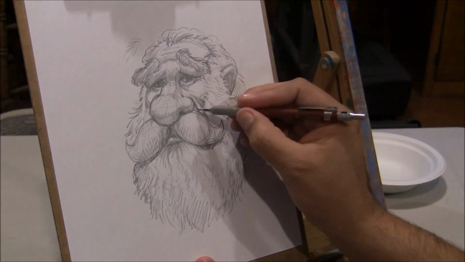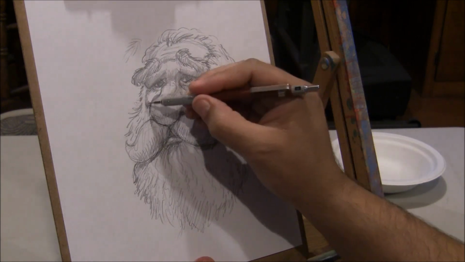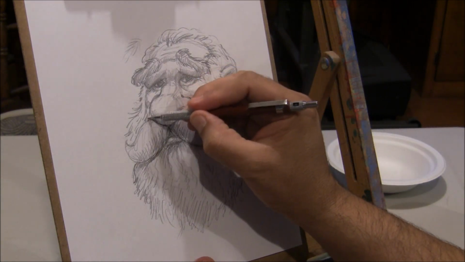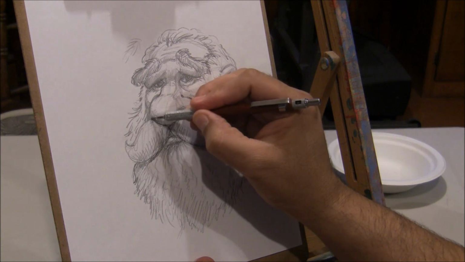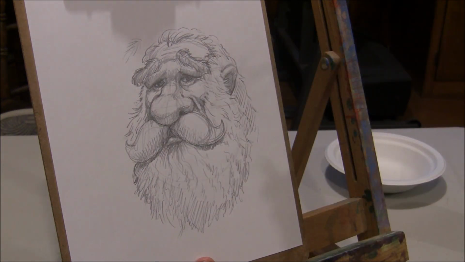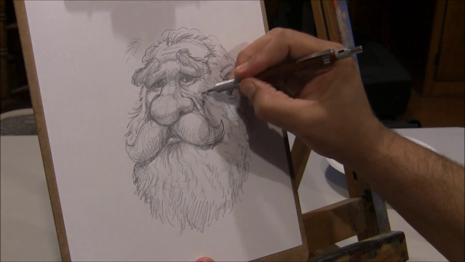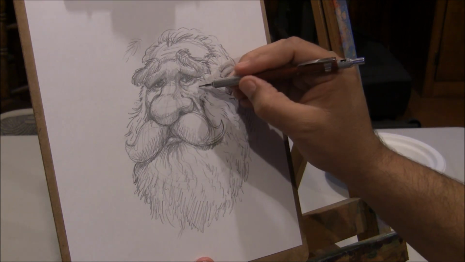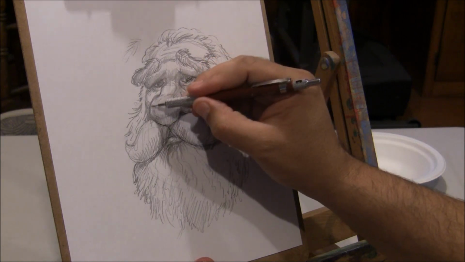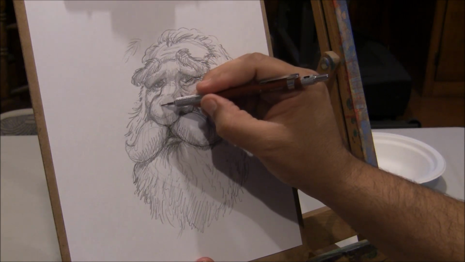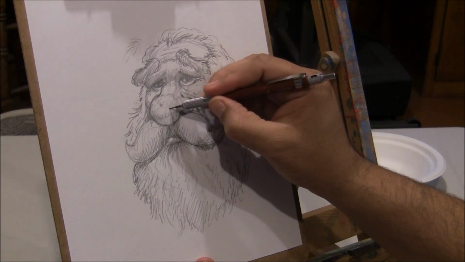And the other nostril is over here. So it has to come down. Just be in shadow. Like that. Then we put some dots. A bump.